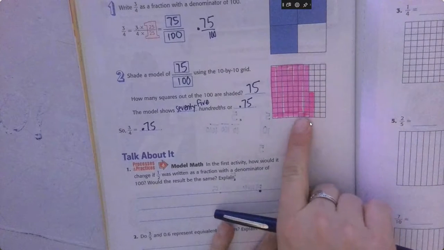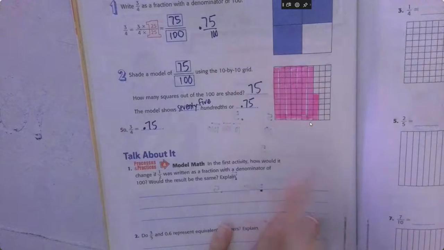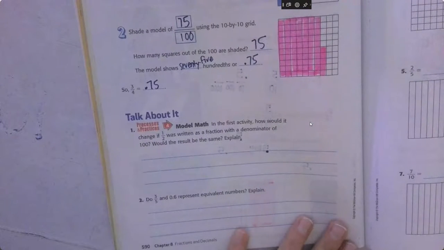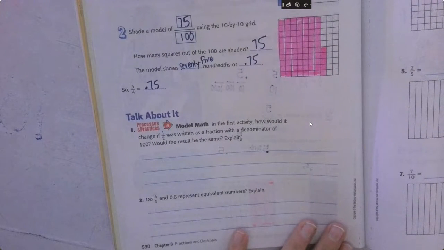Because we already use these with decimals, so now we can do that same thing while working with our fractions. Talk about it. Model math. In the first activity, how would it change if 1/2 was written as a fraction with a denominator of 100? Would the result be the same?